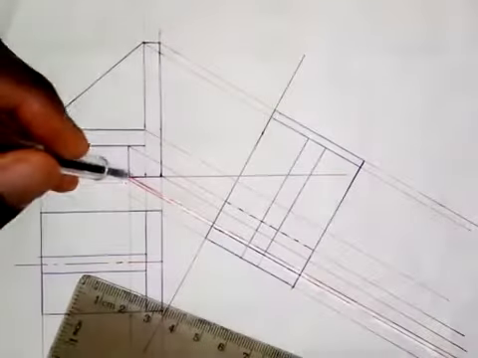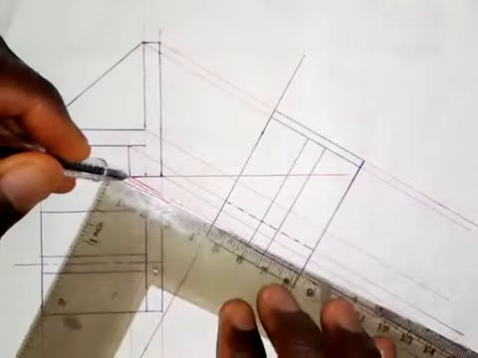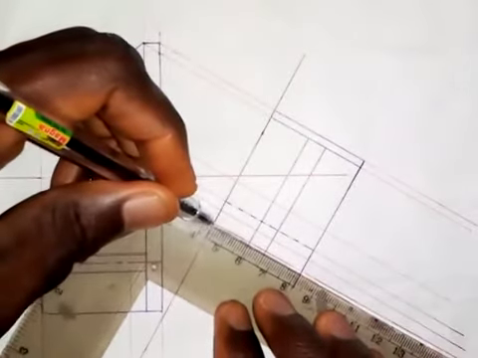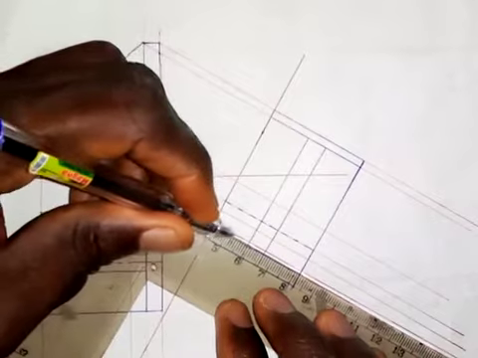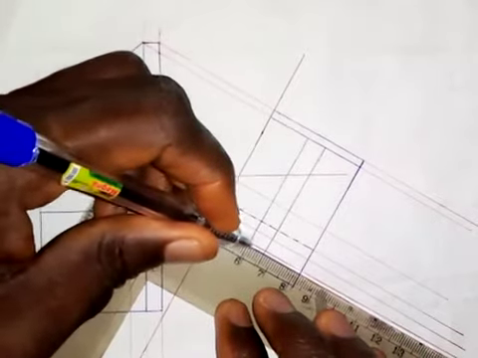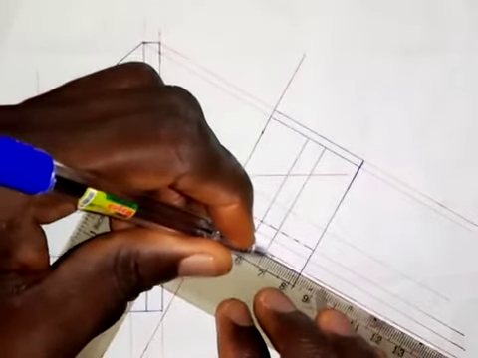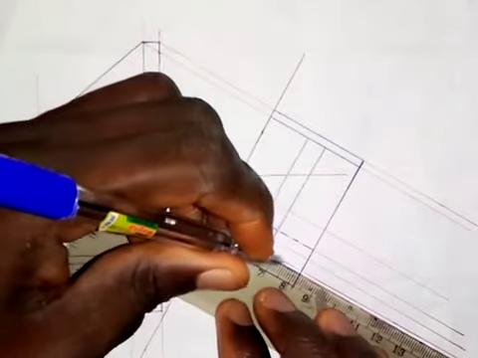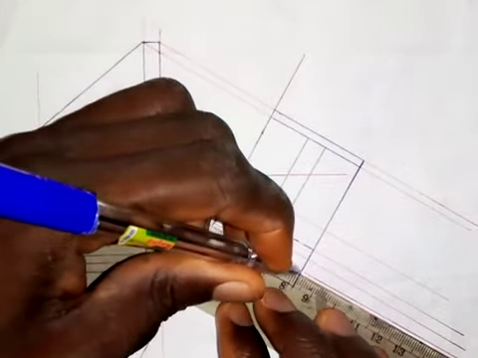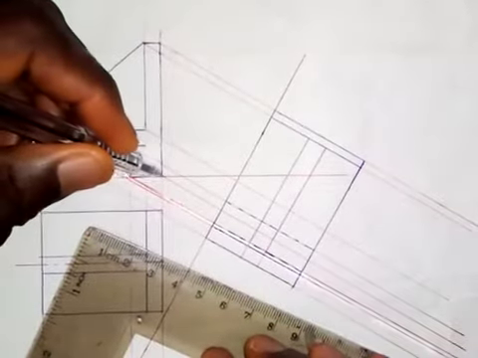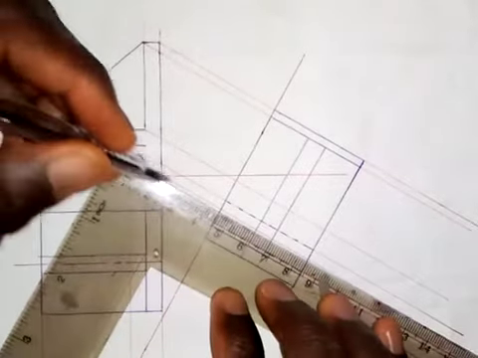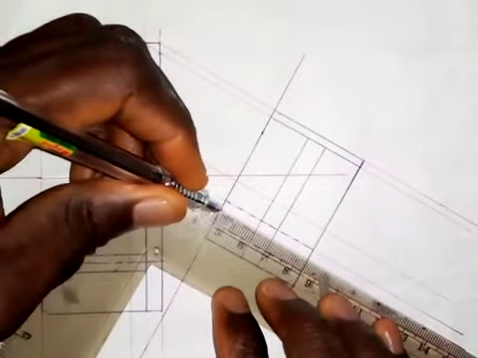Okay, this point is also hidden from us, so I will also make this a short dashes line. This point is also hidden from us, so I will also make this a short dashes line.